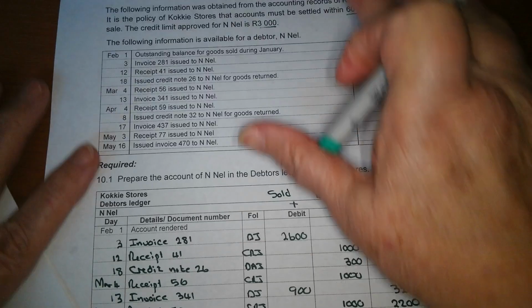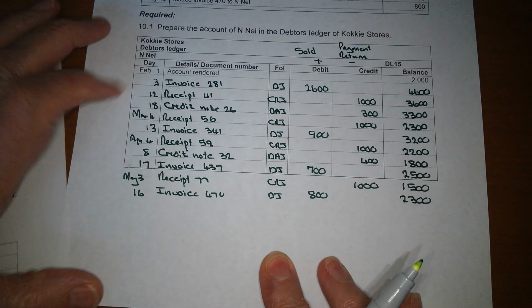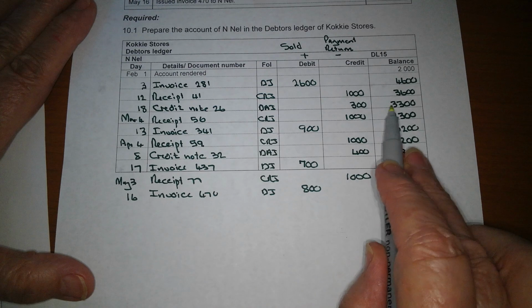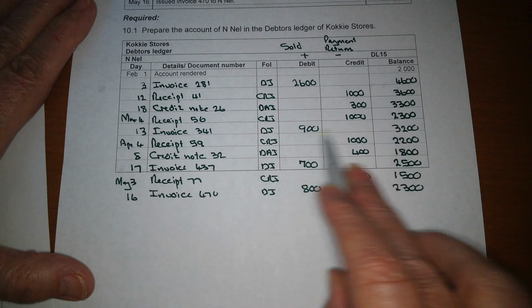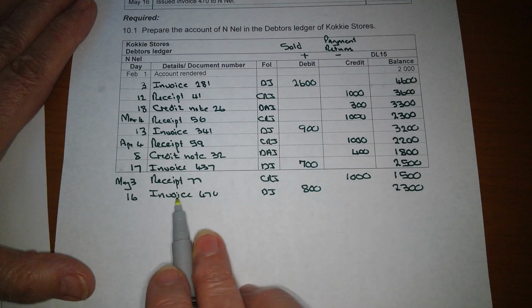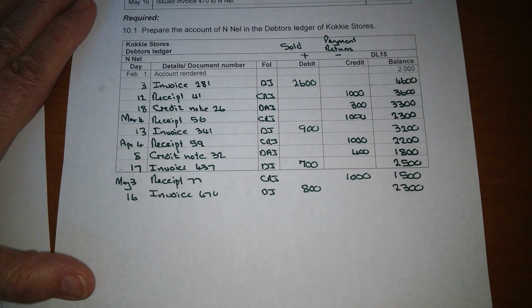If we look at the age analysis, it means he's not allowed to owe more than 3,000. If we look in February, 3,300, March 3,200. So it means that in the majority of cases, this person owes more than the 3,000. So they have to look at this and determine why goods are sold at a higher price.